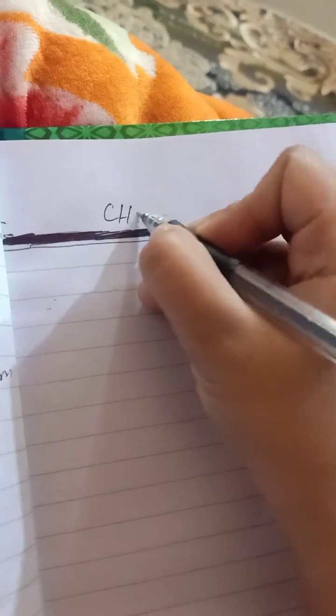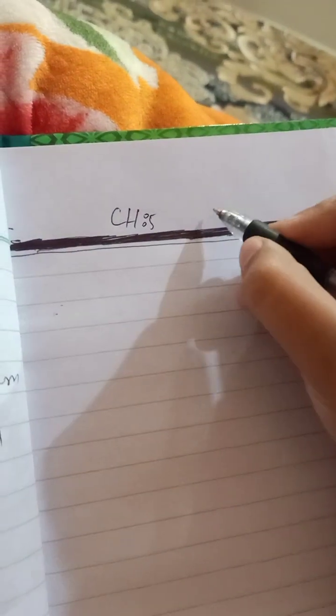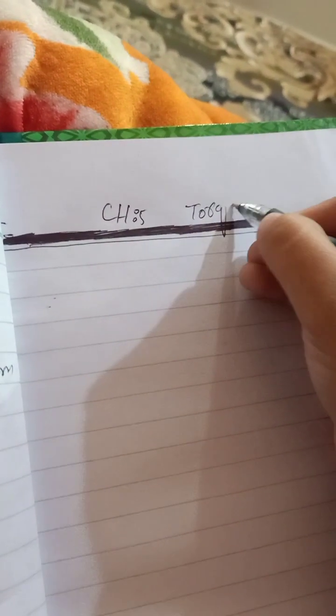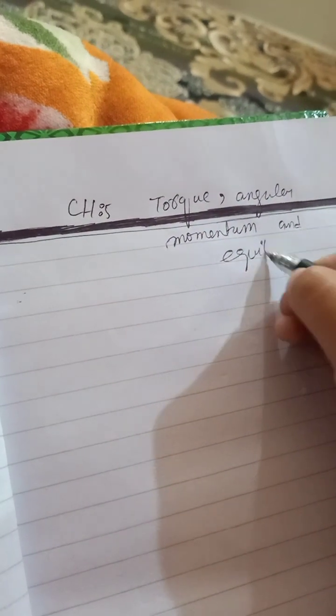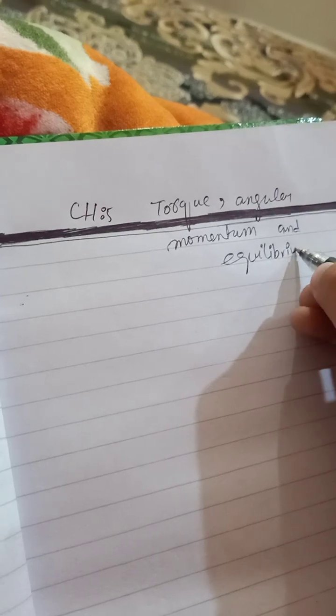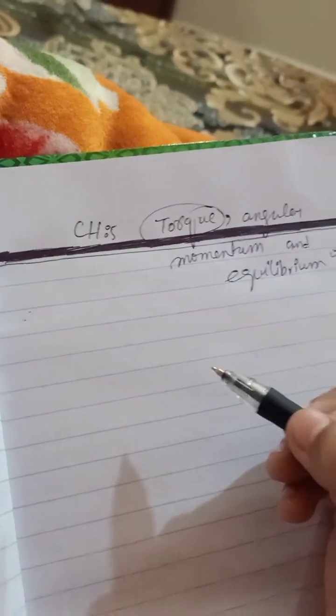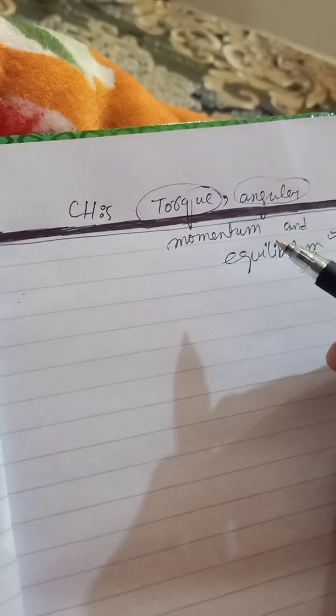So today our next topic is the next chapter, chapter number 5, which is torque, angular momentum and equilibrium. Okay, so equilibrium will be discussed in the next videos, but today we are having torque. After that we will be having the angular momentum topic too.